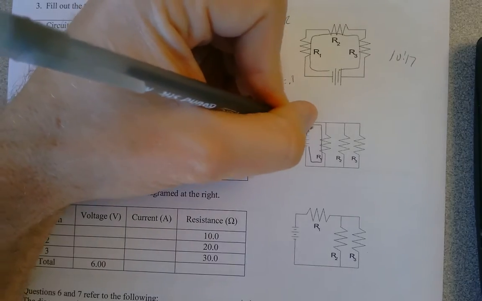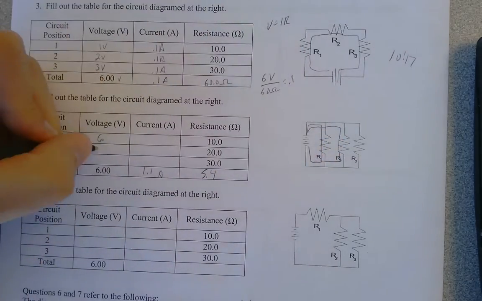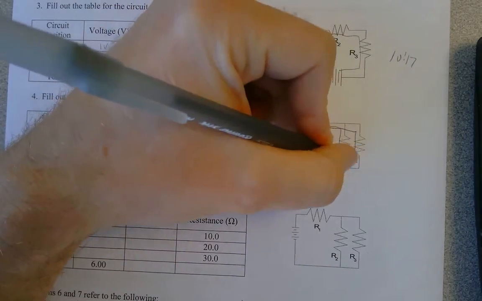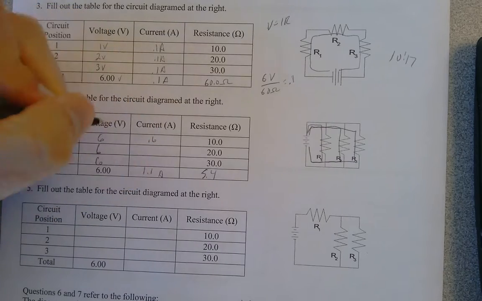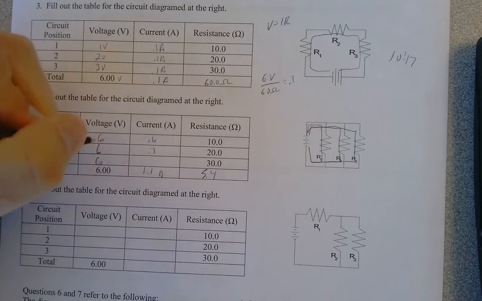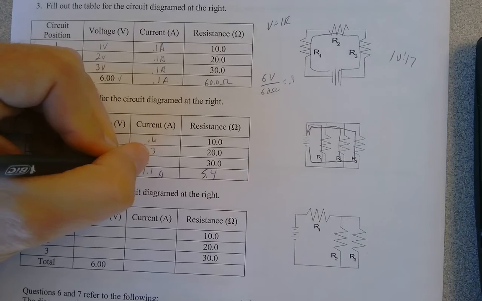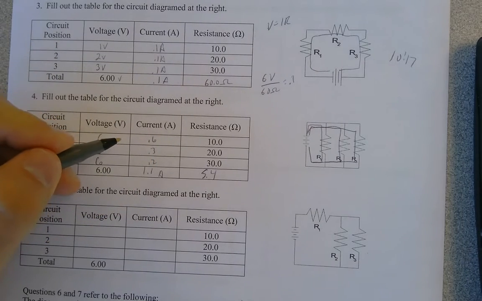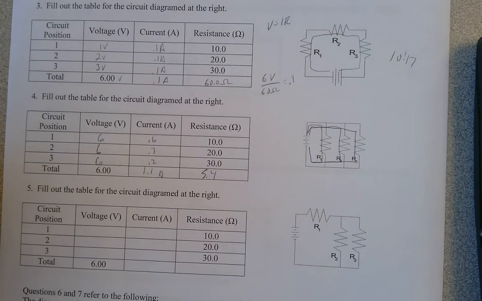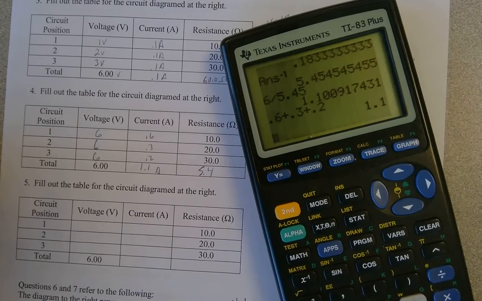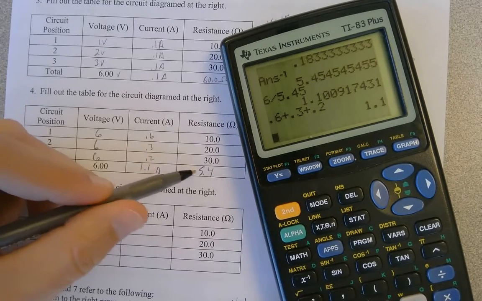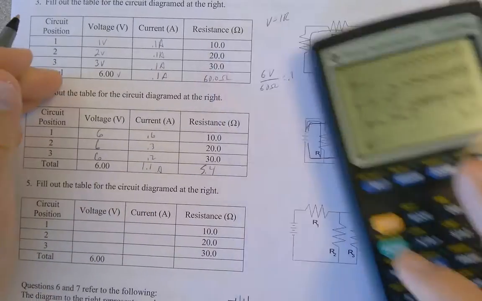So this one's going to get 6 volts. This one's also going to get 6 volts. And this one's also going to get 6 volts. So they'll each get 6 volts. So I can do 6 divided by 10 for 0.6, 6 divided by 20 for 0.3, and 6 divided by 30 for 0.2, and 0.6 plus 0.3 plus 0.2 is going to give us 1.1. Look at that, it's like magic, right? You can even double check on your calculator. 1.1 is the total, whether we did it this way or this way.